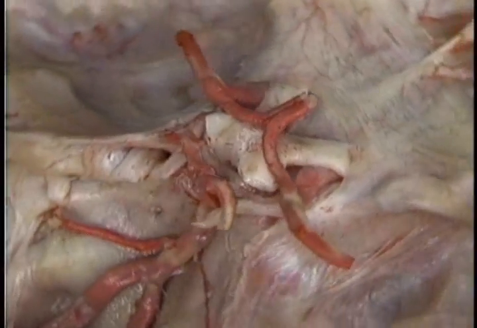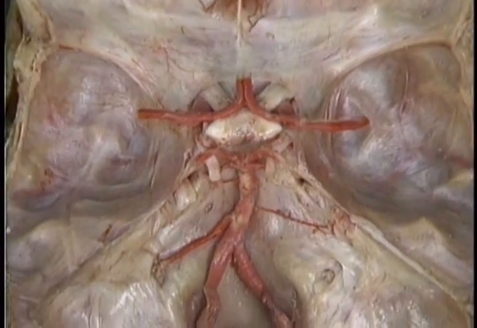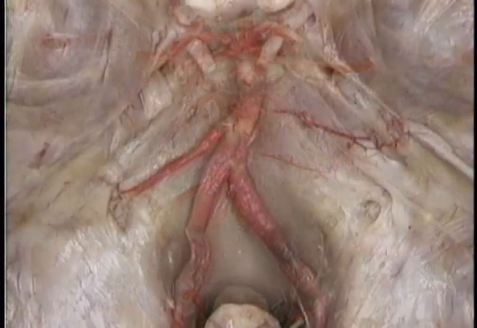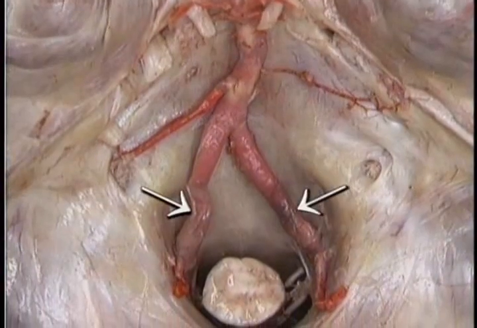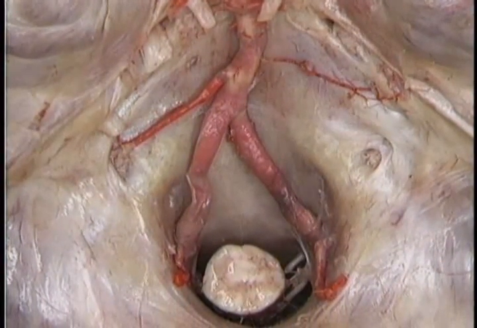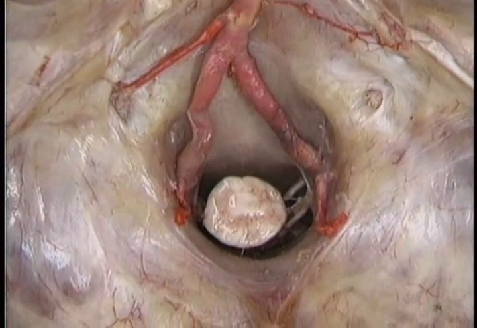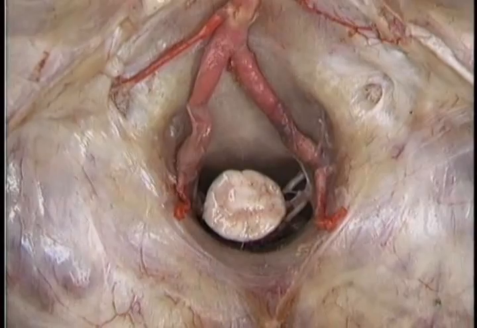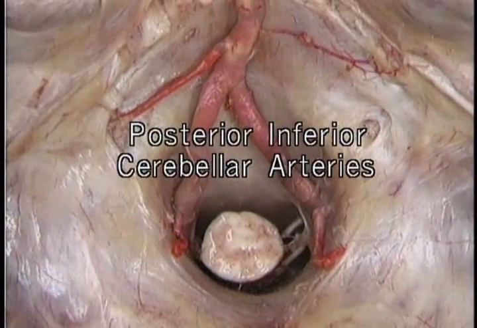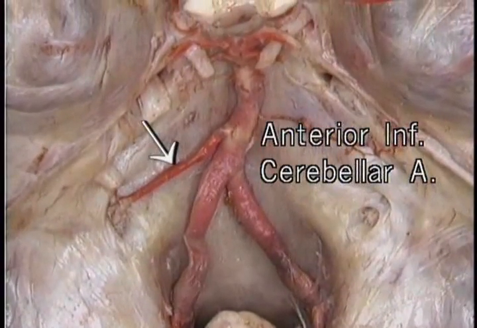Now we'll go round to a view from behind to see the vertebral and basilar arteries and the vessels that arise from them. Here are the two vertebral arteries joining together to form the basilar artery. Down here, four inferior cerebellar arteries usually arise, two posterior and two anterior. These are the posterior ones. In this specimen, the anterior ones are represented by this one vessel.